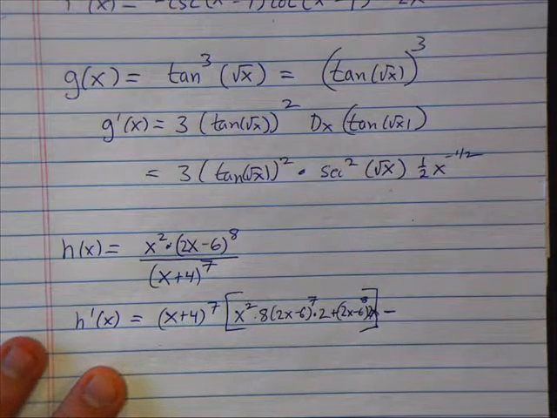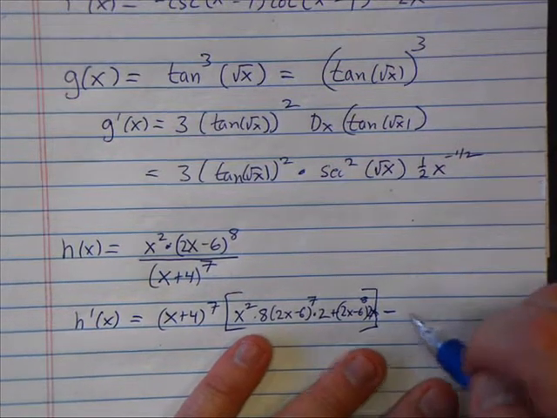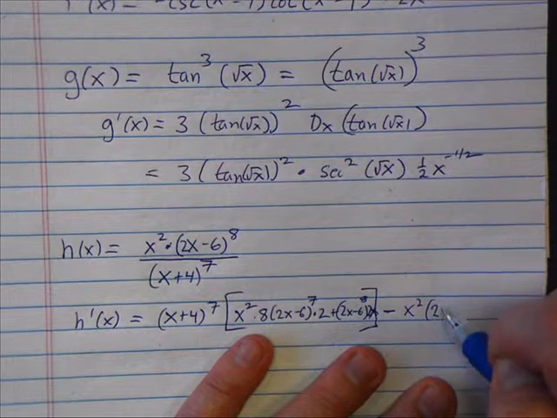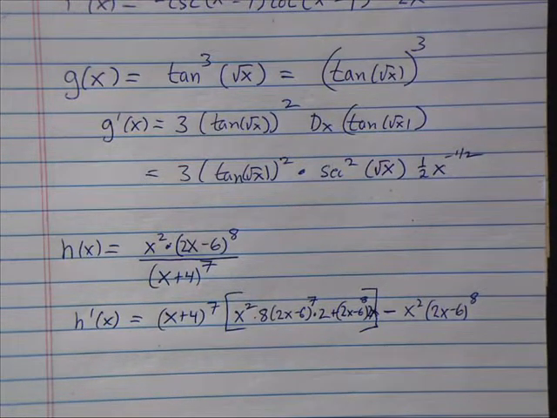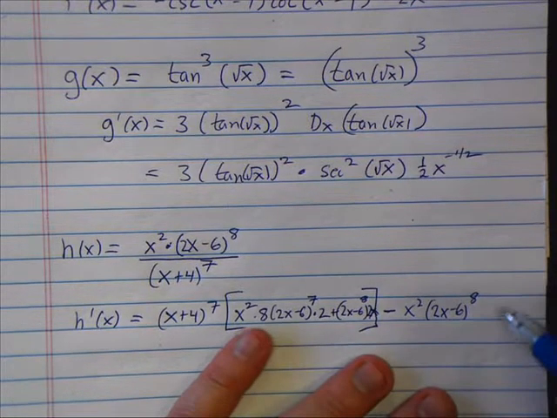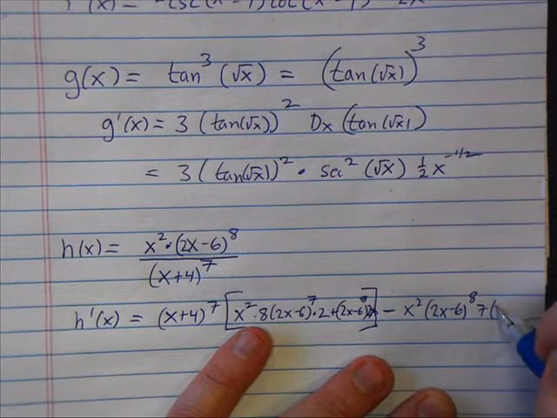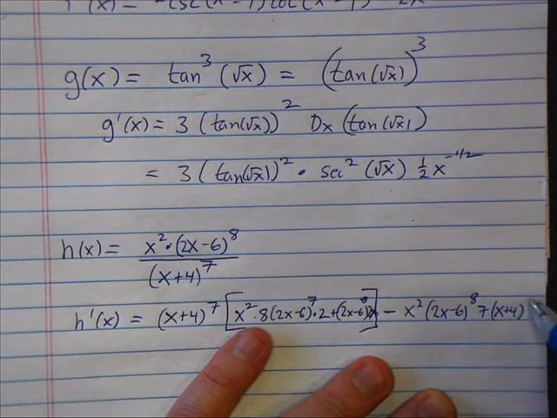And now we need to leave the top alone. X squared times 2x minus 6 to the 8. And we take the derivative of the bottom. And to take the derivative of the bottom, we once again need the chain rule because we have a parenthesis with a power. So I bring the 7 down, x plus 4 to the 6.